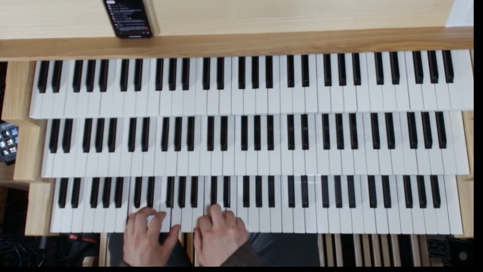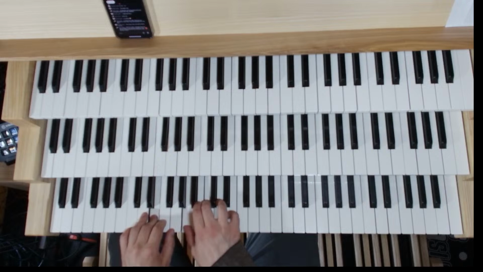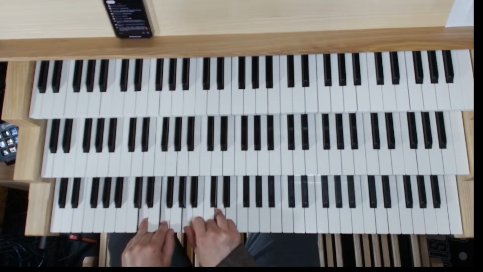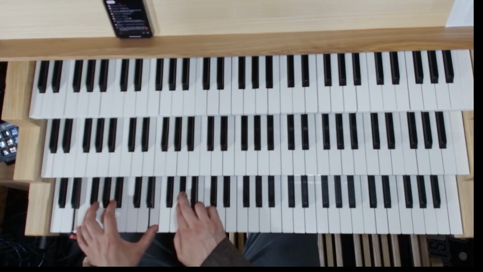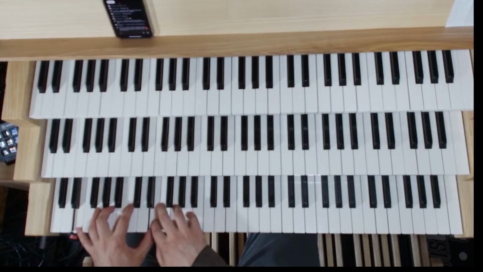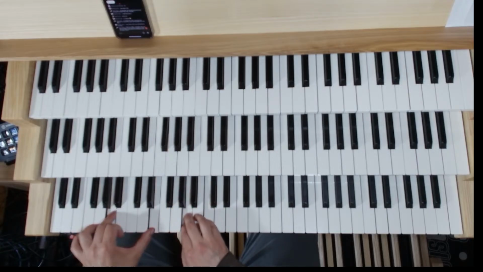Obviously, D minor would be close to it. D minor is the subdominant of the key, right? Tonic 6/4 chord, dominant chord, or this, not too low, right?